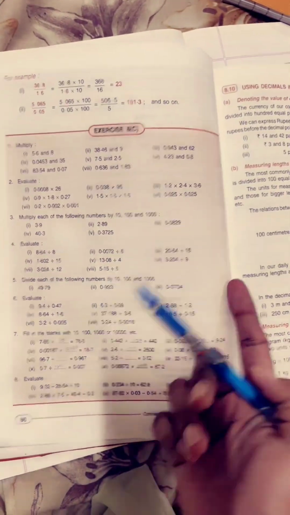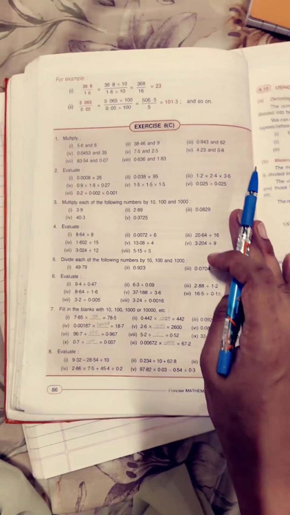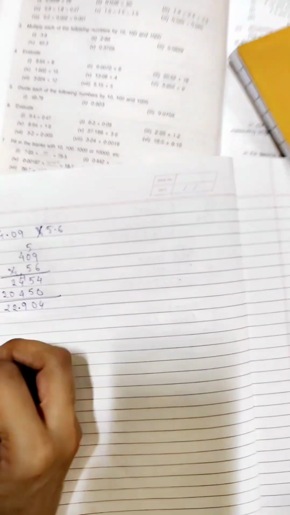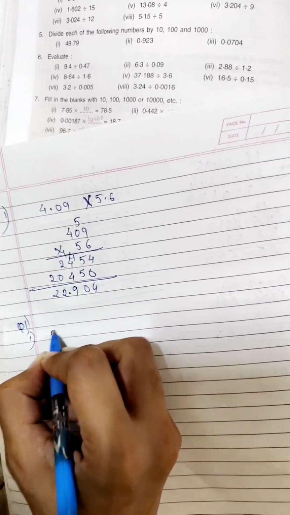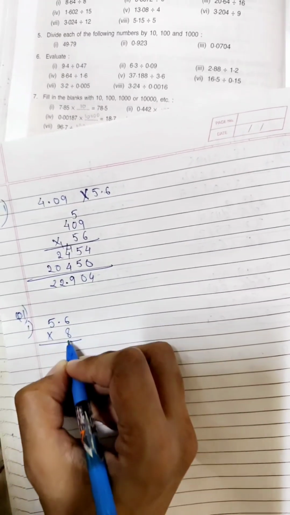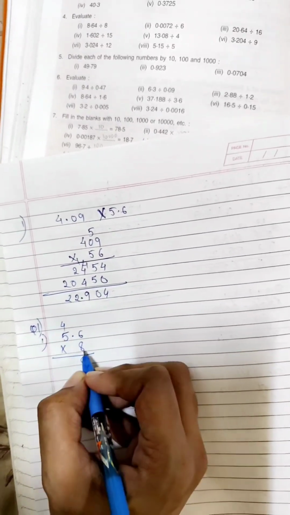So now let's jump into the exercise, which is 8C. Now I'll start solving it. Let's begin with the first question. The first one is 5.6 multiplied by 8. We have to multiply it normally.